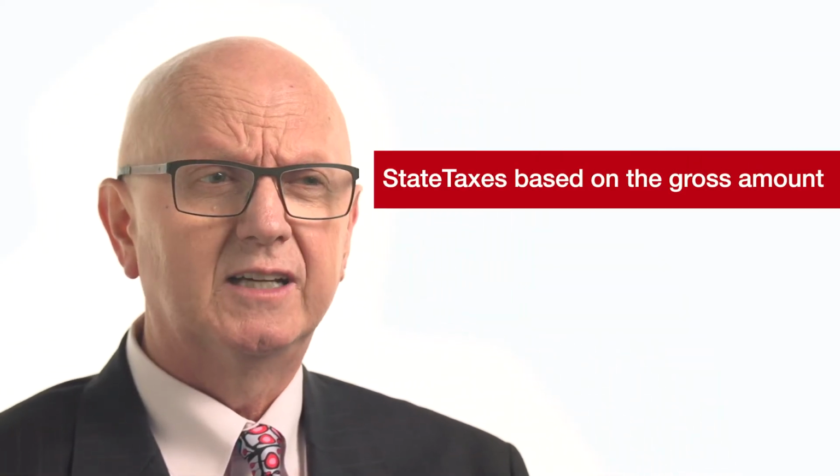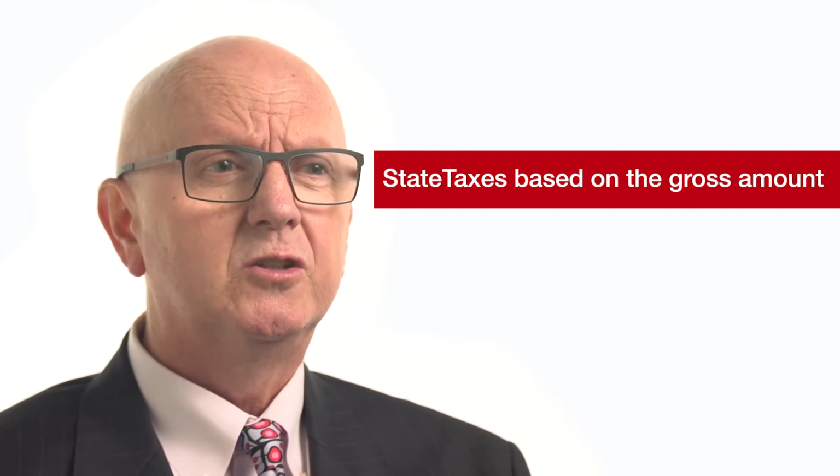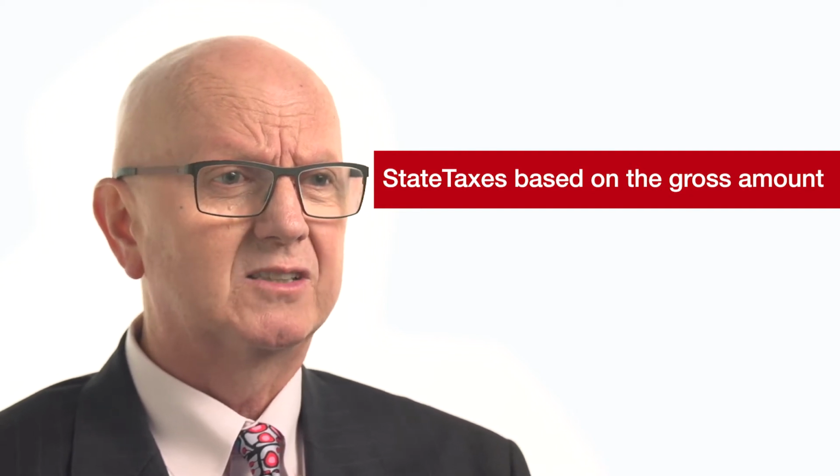Most states will issue their own resale certificate. There's also something called a multi-state resale certificate you can get. Sales taxes are a lot of dollars because they're based on the gross amount. If you did $100,000 of sales and it's a 7% sales tax, you're talking about $7,000. That's a lot of money.